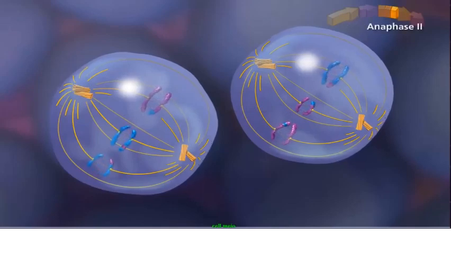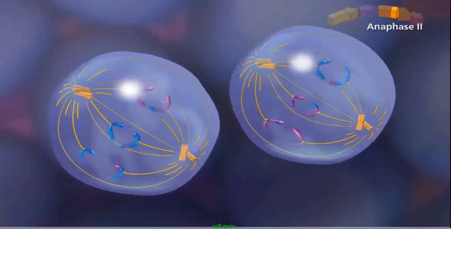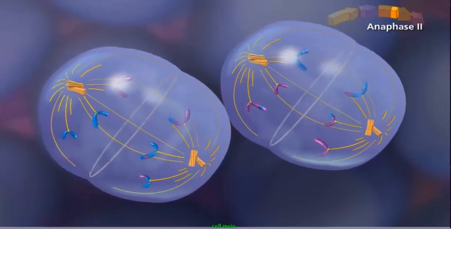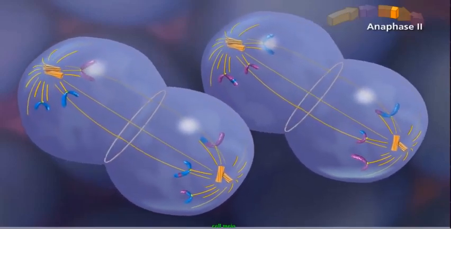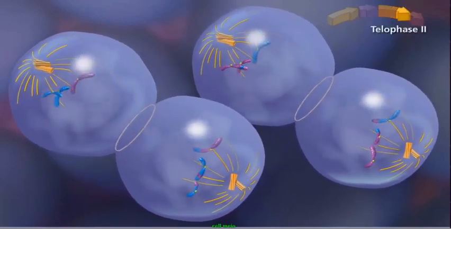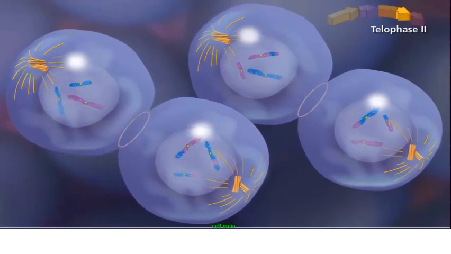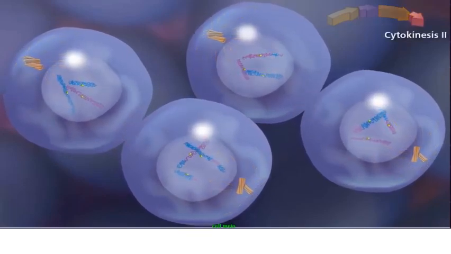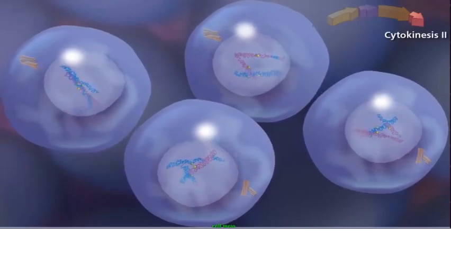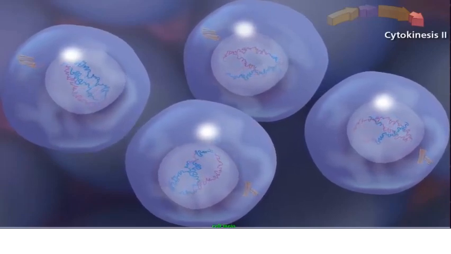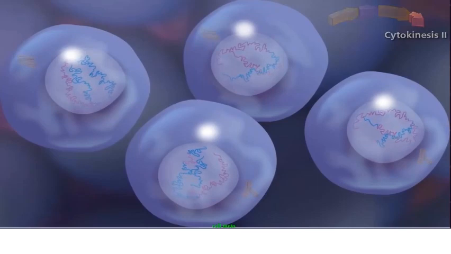During Anaphase II, sister chromatids separate and individual chromosomes move toward the poles. The entire process ends with Telophase II, as the chromosomes decondense and the nuclear envelope reforms. Cytokinesis occurs, and cleavage furrows separate the two daughter cells into 4 haploid daughter cells.